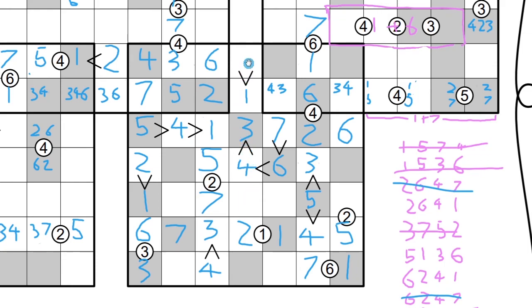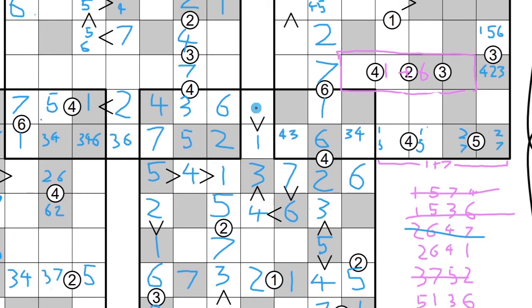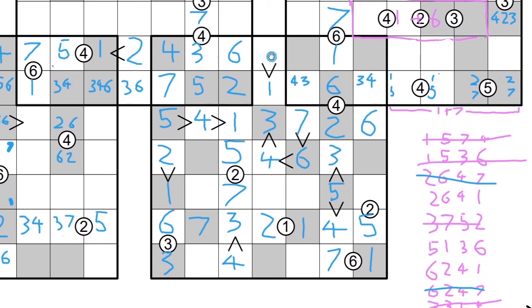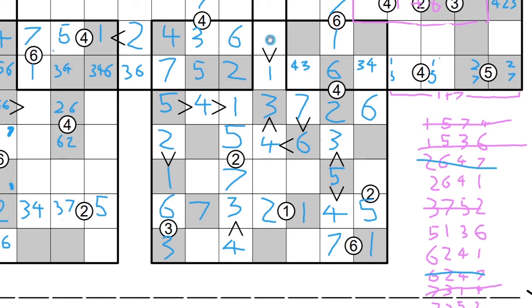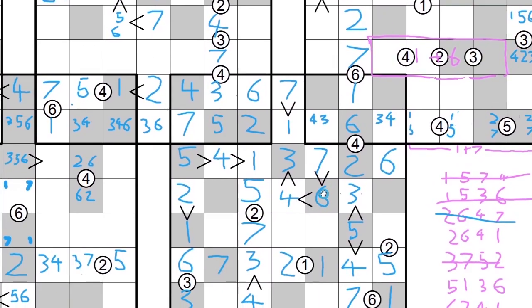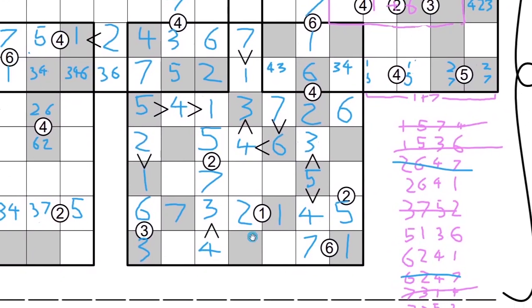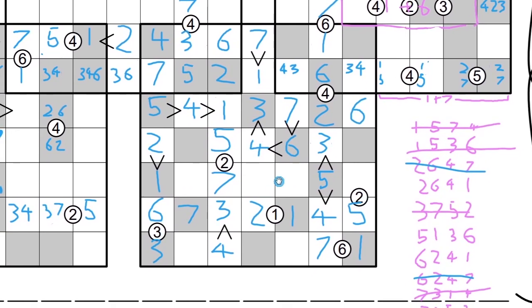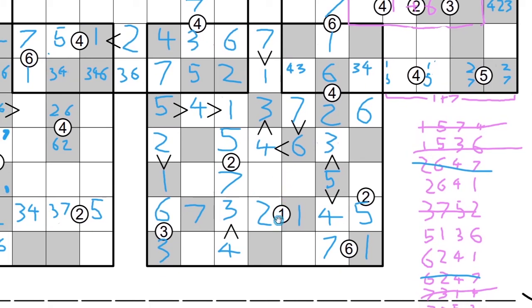5, 6, 7. Can't be a 6. So 5 or 7 here. Wait, 1, 2, 3, 4, 5, 6, 7. 7 can't go there or there, so it goes there. Okay, this is it. We're down to just doing the basic, what's it called? Latin squares? I'm learning lots of terms from doing this. Yeah, this is the basic stuff.